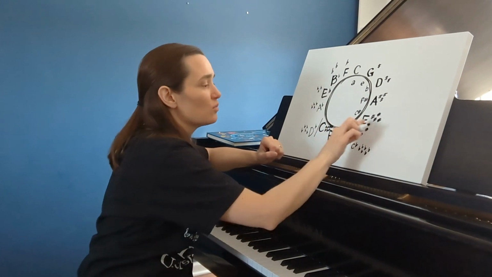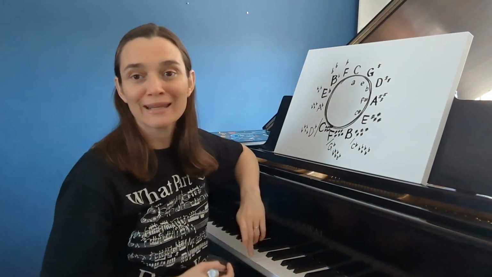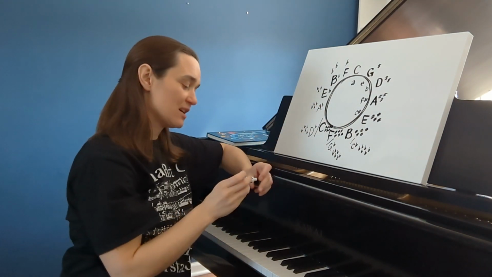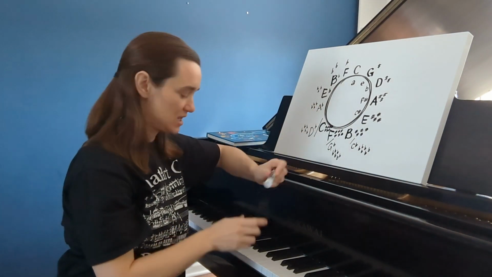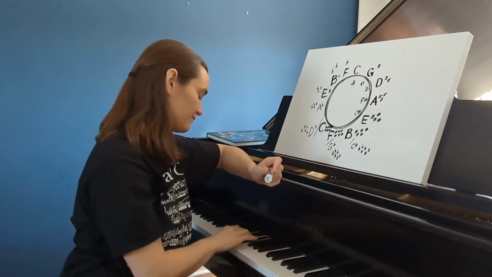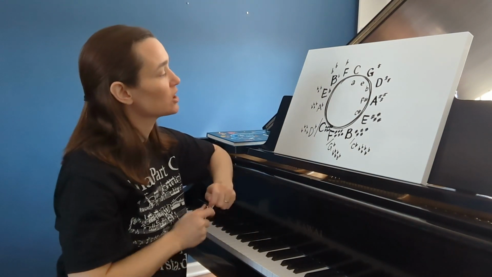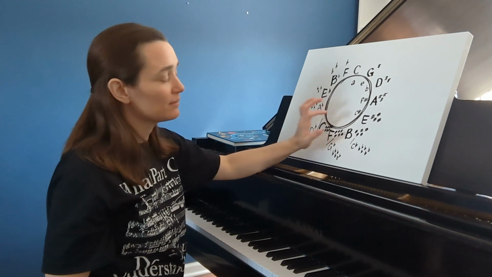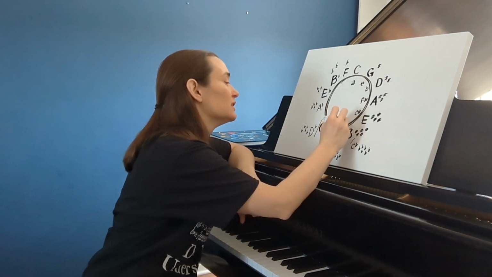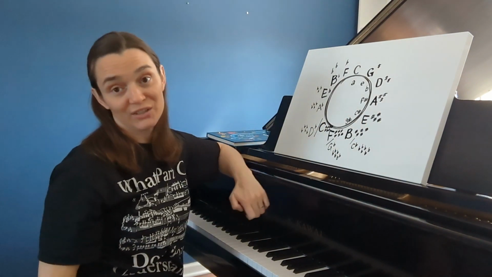So what has four sharps when it's major? E major. What has four sharps as the relative minor? C sharp minor. B major is related to G sharp minor.